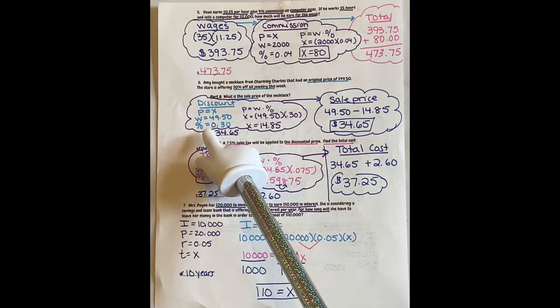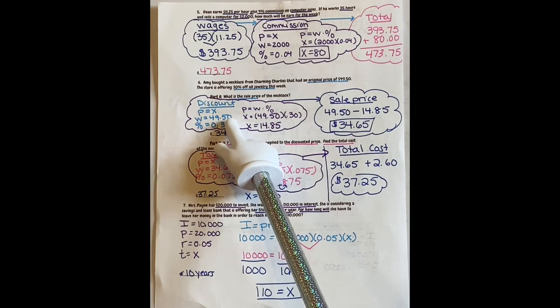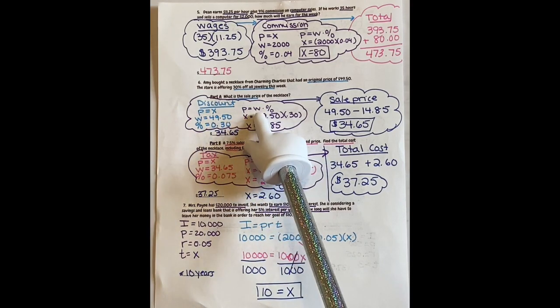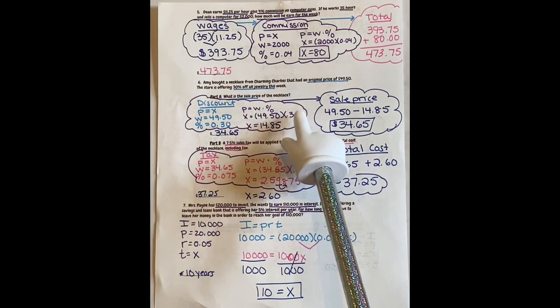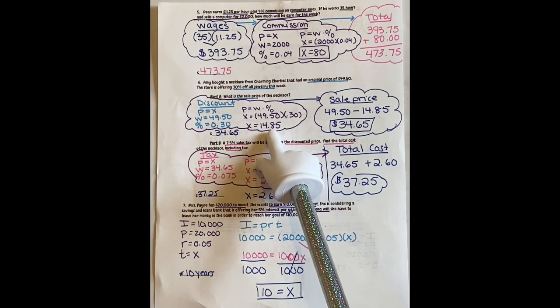So to find out how much she's going to save, we have to apply our percent equation. Your part is unknown because you're trying to figure out how much money is she saving. Your whole is the original price of the necklace, which is $49.50, and your percent as a decimal would be 0.30. So now we apply it to our percent equation. X equals $49.50 times 0.30. Multiply that together to get $14.85, but that's your amount of discount.